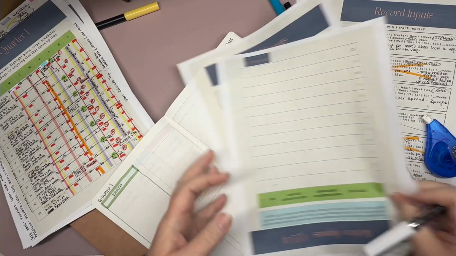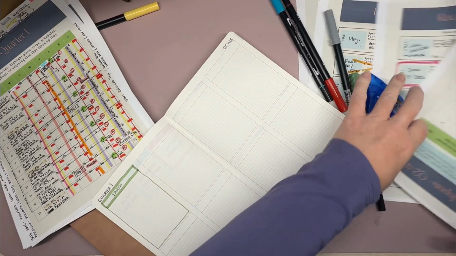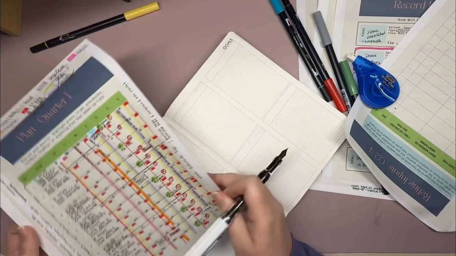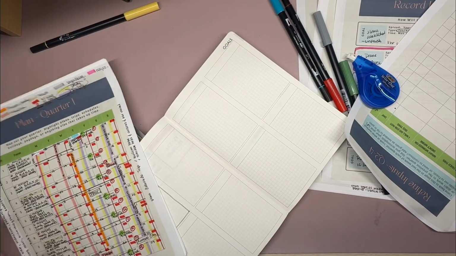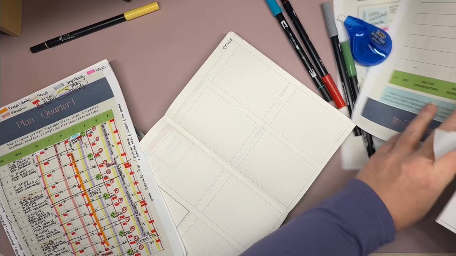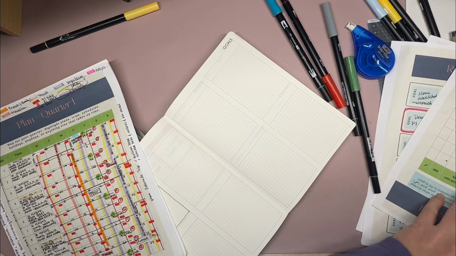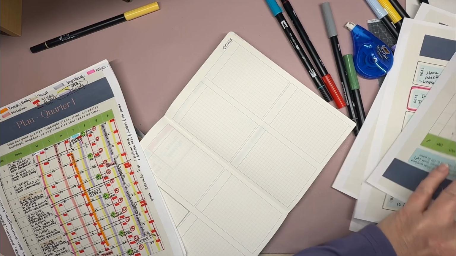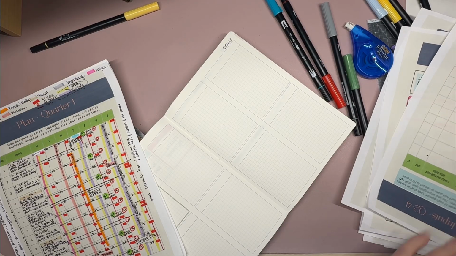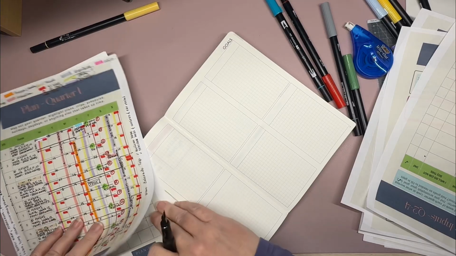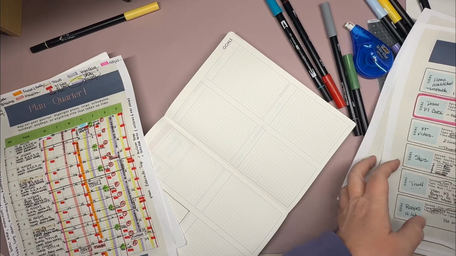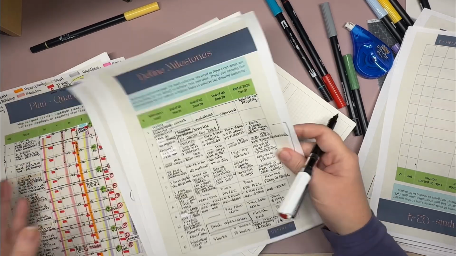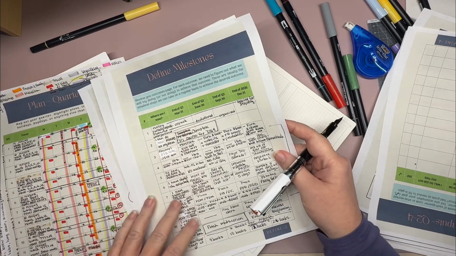So we talked about what this is going to look like in quarter one. Where is the page where we defined our goals? I set it aside. Okay, so for quarter one, we are just going to unpack.